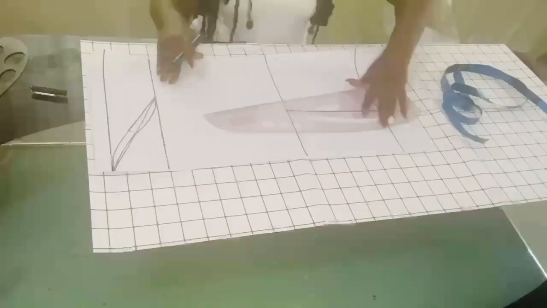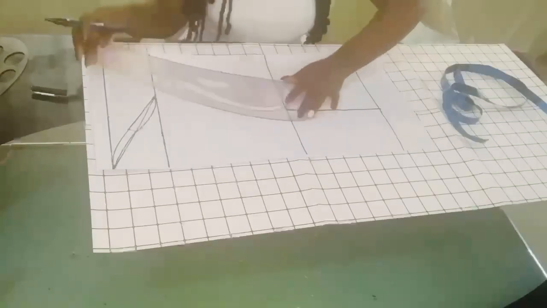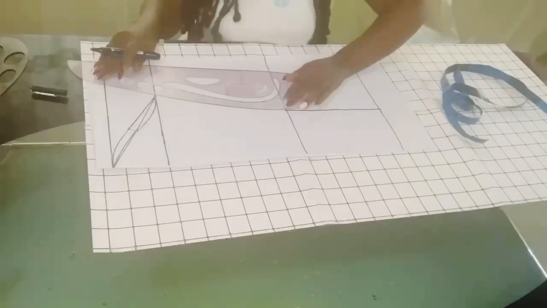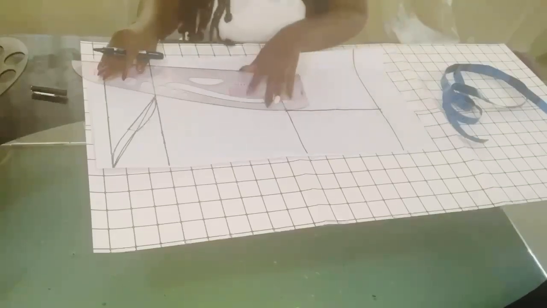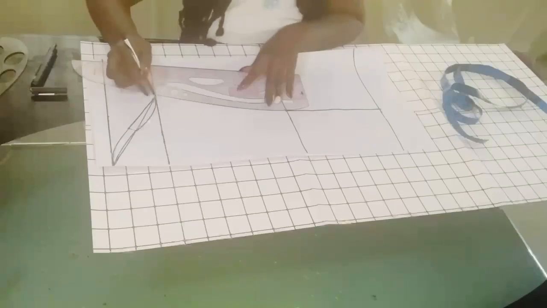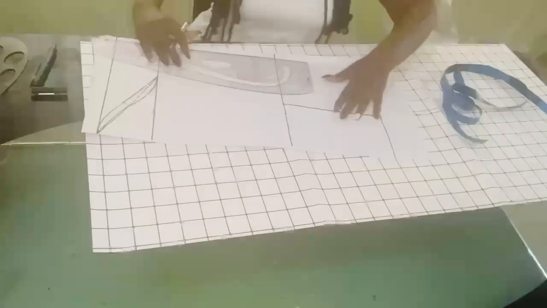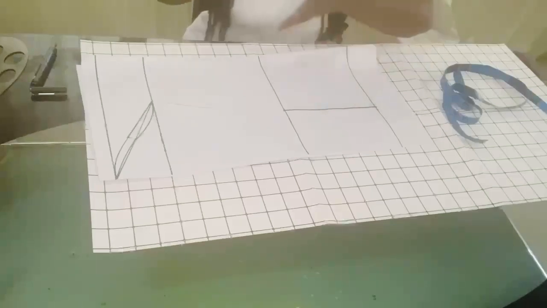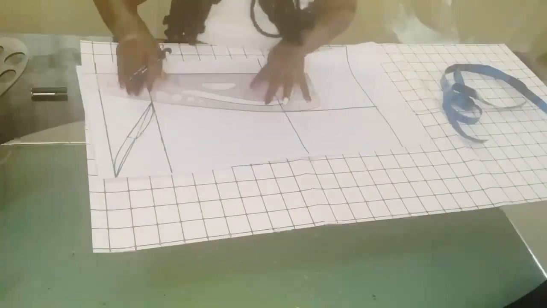Right, so we have that, so you can see our sleeve is coming out. Then on this side, I'm going to be curving this part. So I'm going to be using this. So you connect from this part here, right? So you can see our sleeve. So I'm going to be using my marker to finish that.